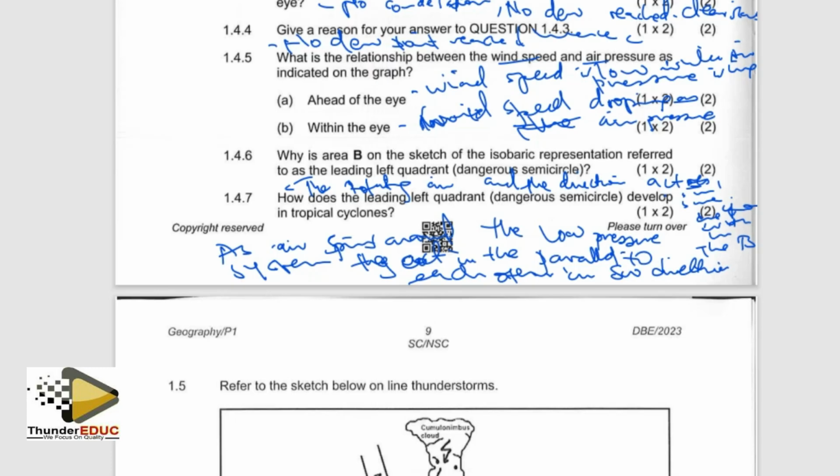That's how it develops. So the speed at which it spins and the direction at which it is going are all acting in the same direction. And that results in them acting strongly, resulting in it being known as a dangerous quadrant.